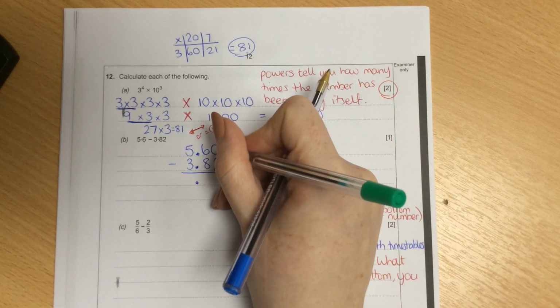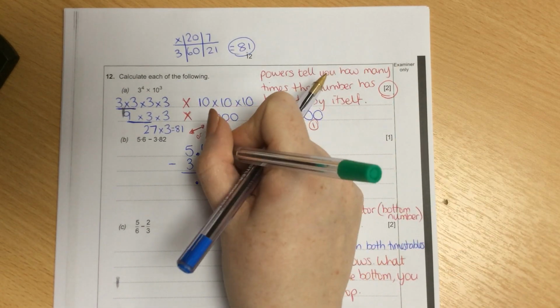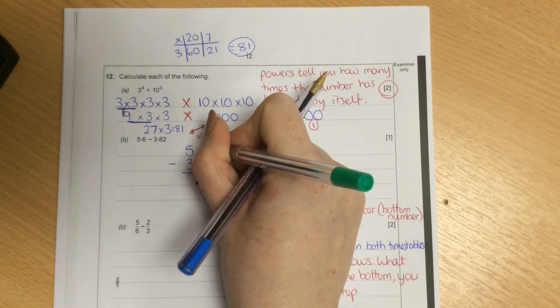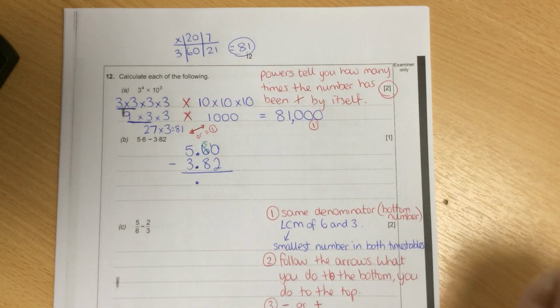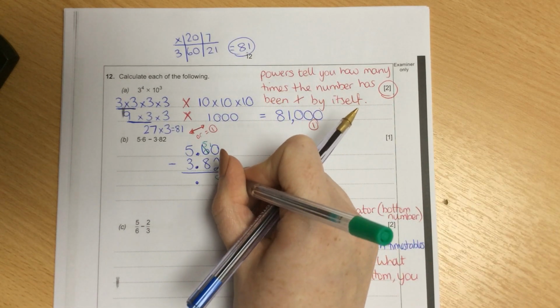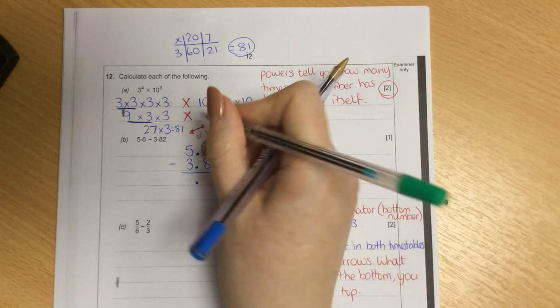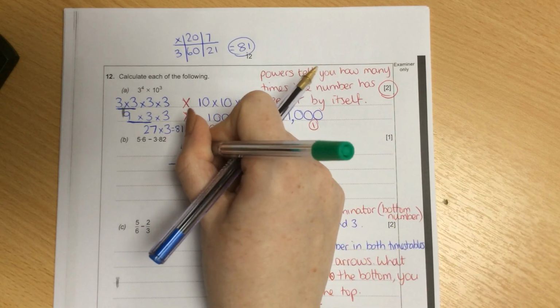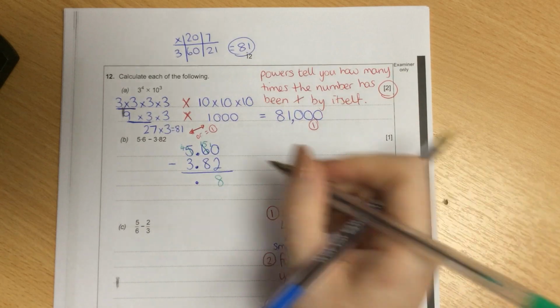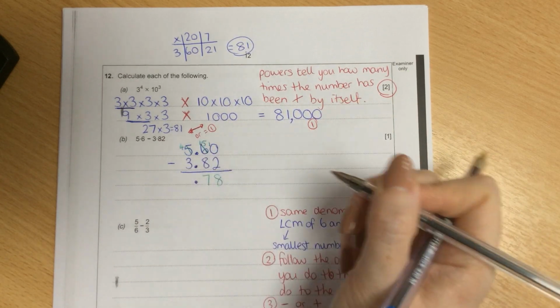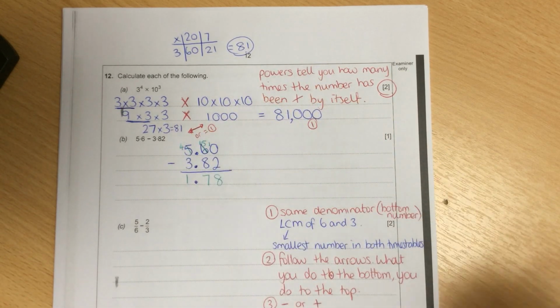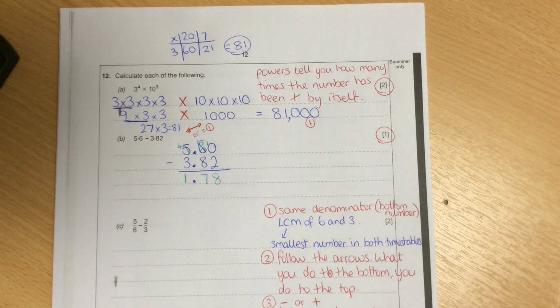Okay, so now I take away 0, take away 2. I can't do that, so I need to borrow. 6 becomes a 5, and I borrow the 1 over. 10 take away 2 is 8. 5 take away 8. I can't do that, so I have to borrow. The 5 becomes a 4. That becomes 15. 15 take away 8 is 7. 4 take away 3 is 1. So my answer here is 1.78 for 1 mark.